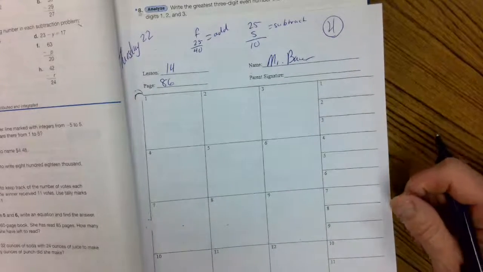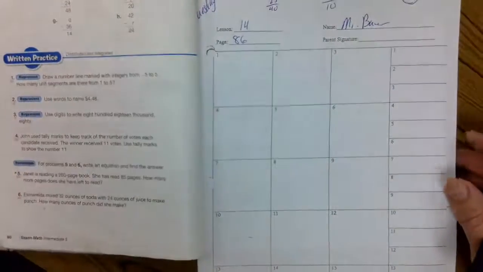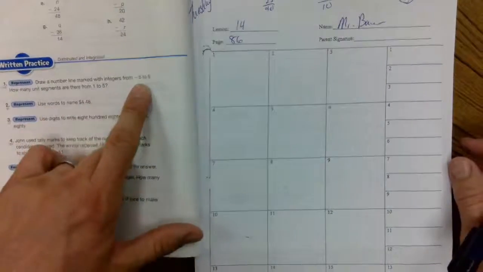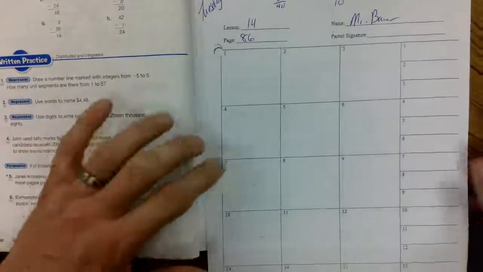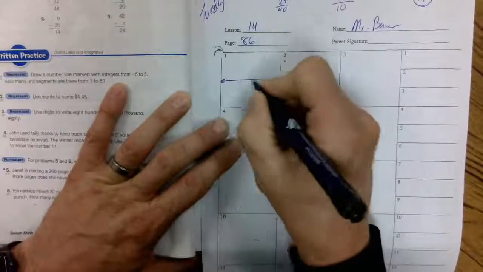Check out any ones for lesson 14. We're going to try to take some of those today. All right, take a look at number 1. It comes from lesson 12. It says, draw a number line and mark it with integers from -5 to 5. Okay, so this is one where we want to start with 0 in the middle. So let's draw our number line.